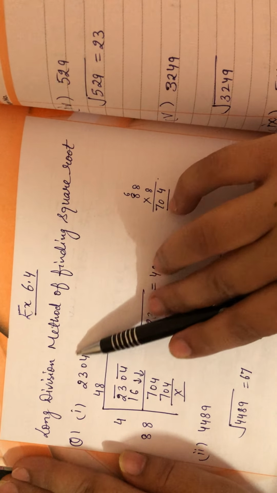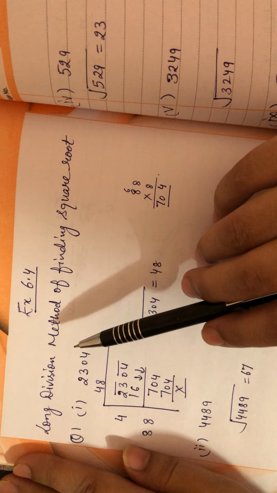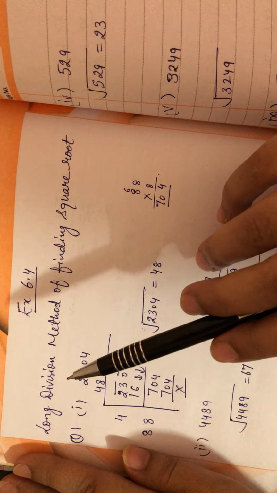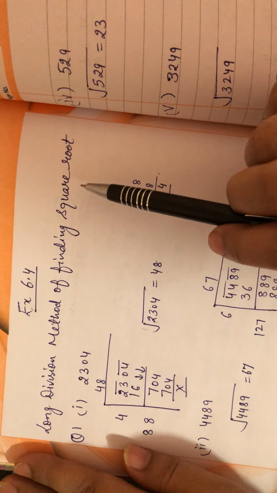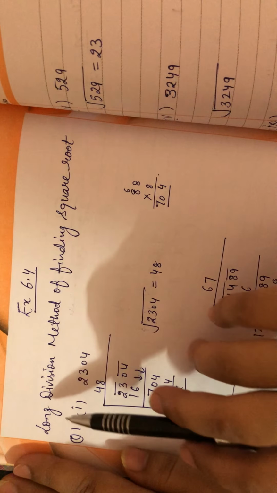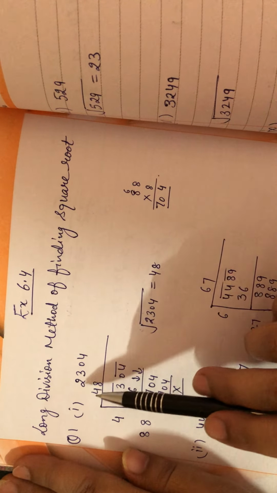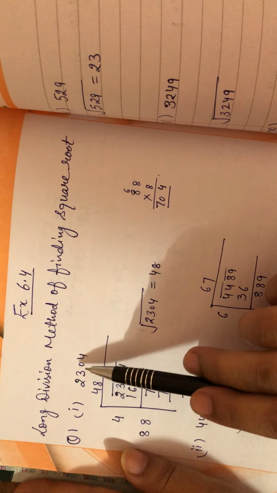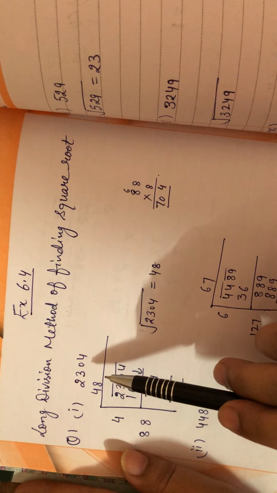Question 1 is based on the long division method of finding square root. Children, till now we have learned about repeated subtraction and the prime factorization method of finding square root. Now we will learn about the long division method of finding square root. Suppose in question number 1, first part, we have to find the square root of 2304 using the long division method.